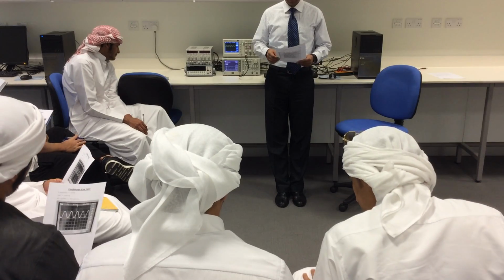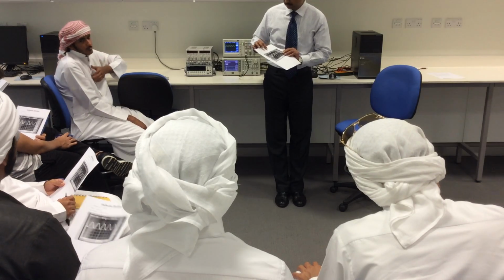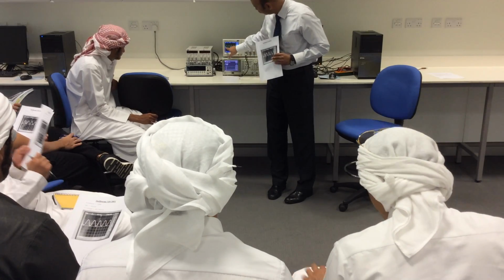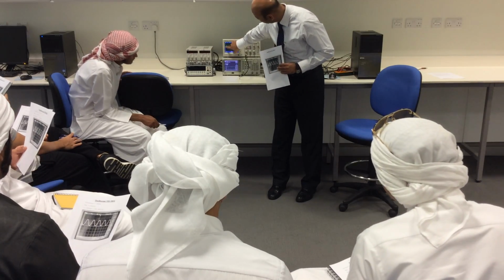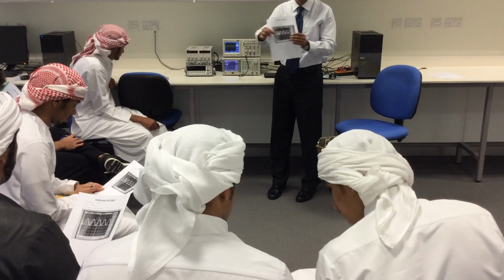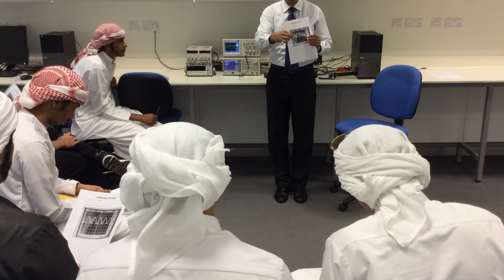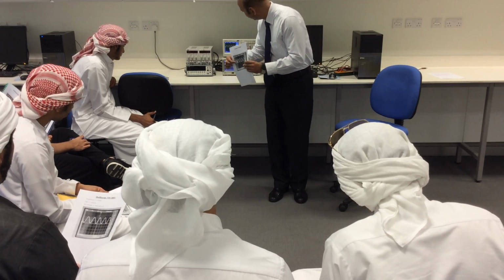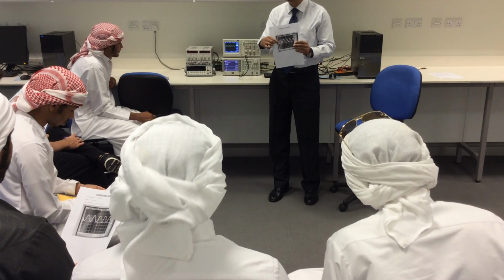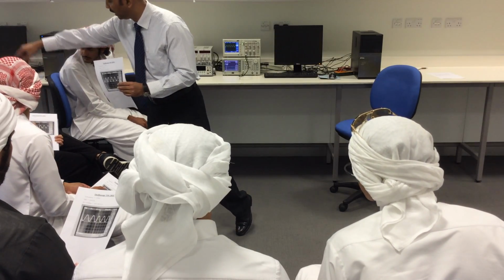First of all, you see this yellow notch, this small arrow here on the side. This is 0 volts.